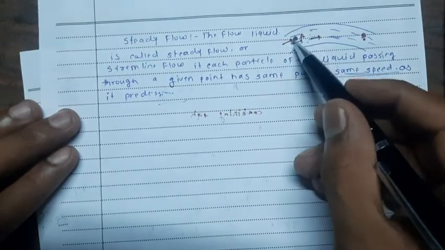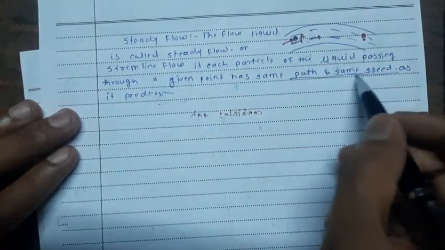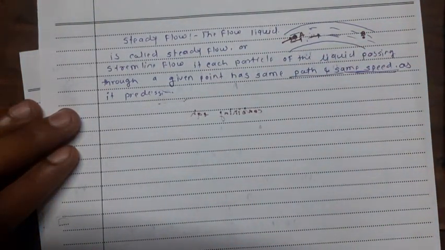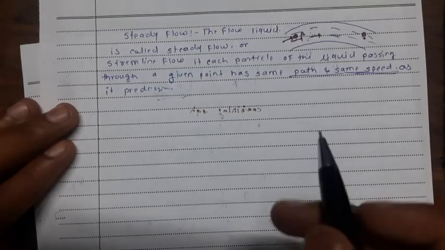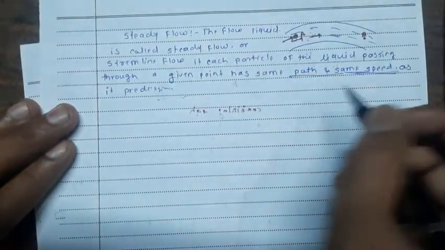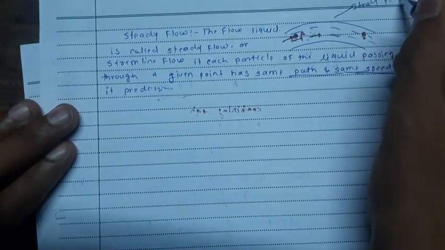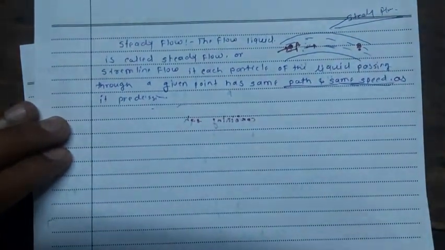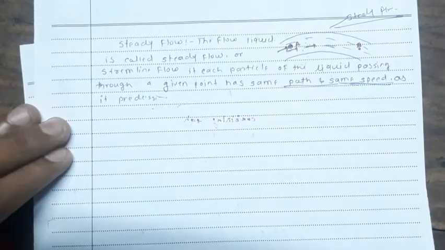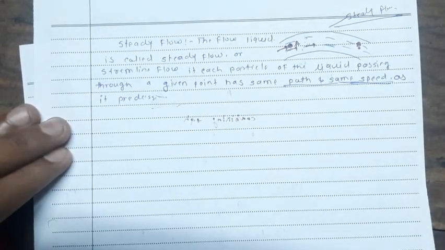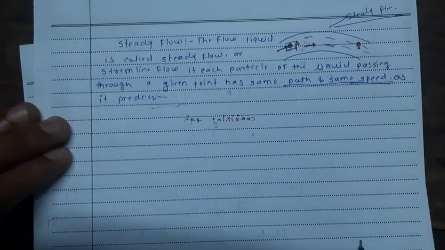Such a kind of flow is called the streamline flow or the steady flow. In other words, steady flow is an ordered flow of the liquid, and the condition for this kind of flow is that the liquid has to move with a very small velocity.